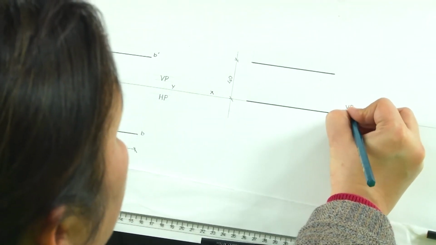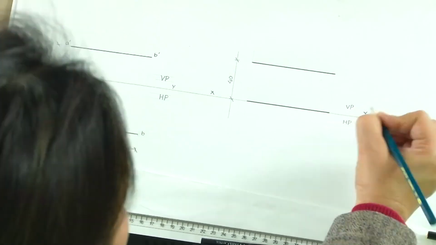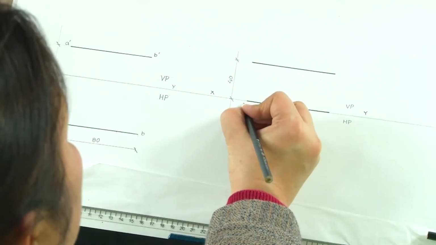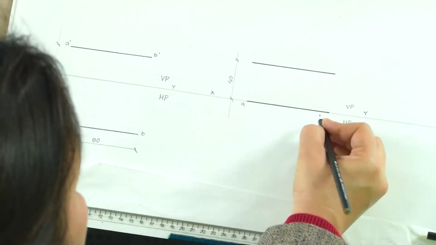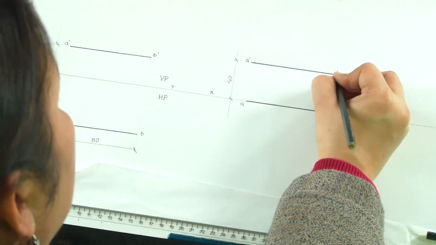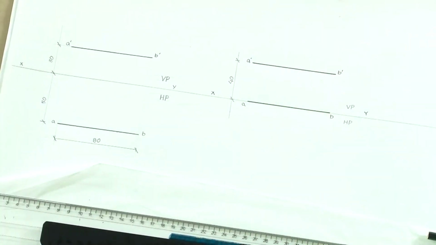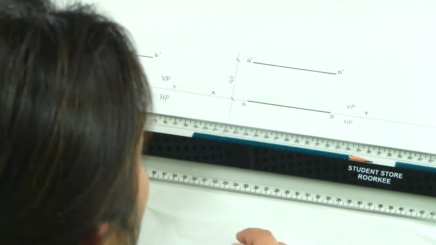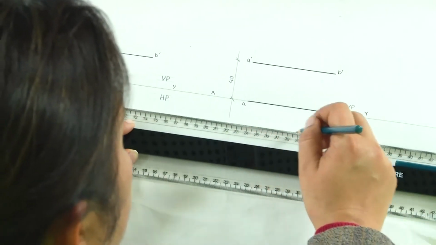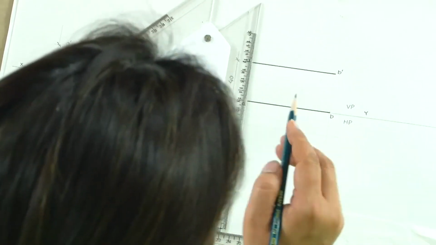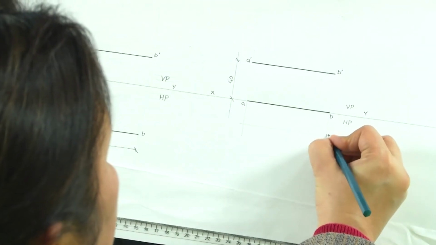Again, it is VP and HP here, and we would also write the nomenclature. Now, this line which is contained in VP, in the reference line here, is AB, and this line above is A dash B dash, which is the elevation, and the distance between these two is 40. We would also have to mention the length of the line, because that is another piece of information which was given to us, and we also have to represent it.